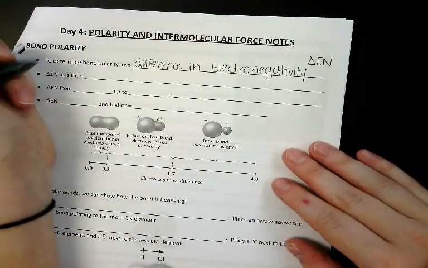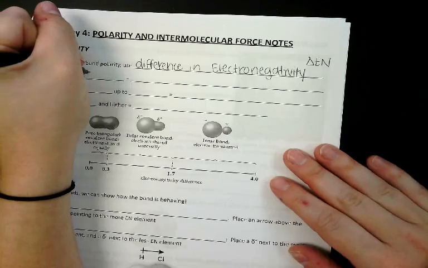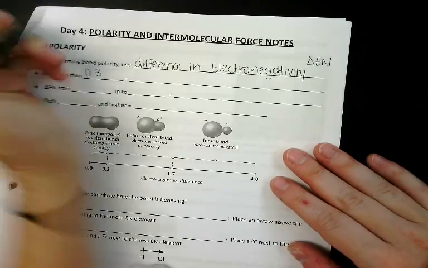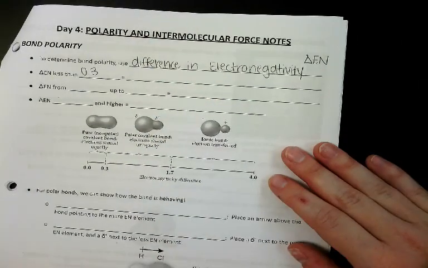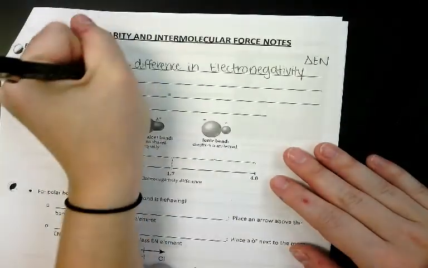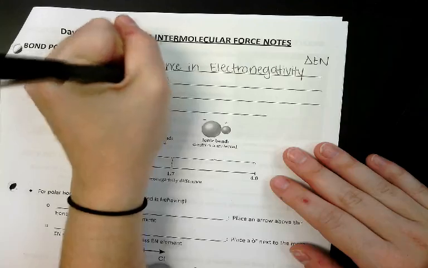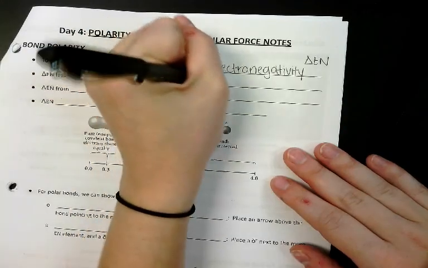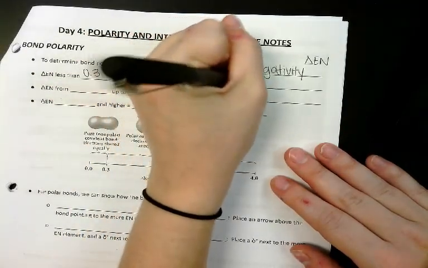So if your change in electronegativity, or your difference in electronegativity, is less than 0.3, so that means that if your electronegativity values are similar or the same, you're going to have a nonpolar covalent bond. Okay?